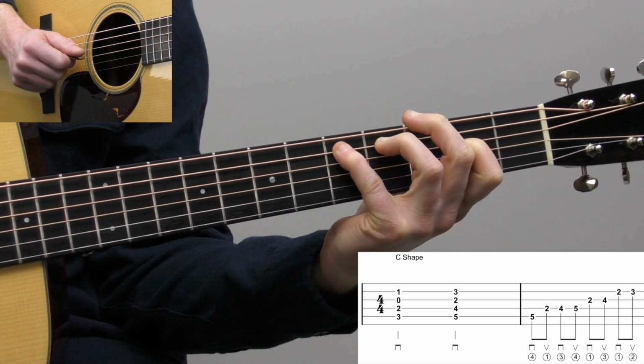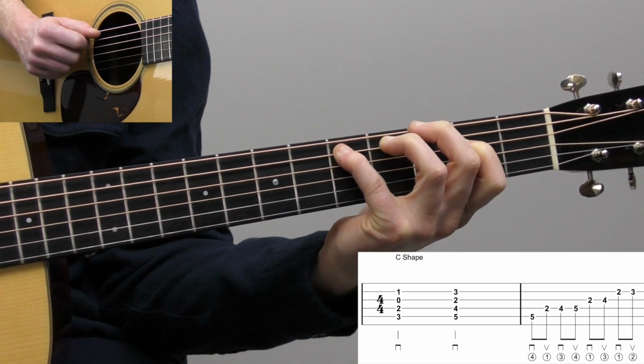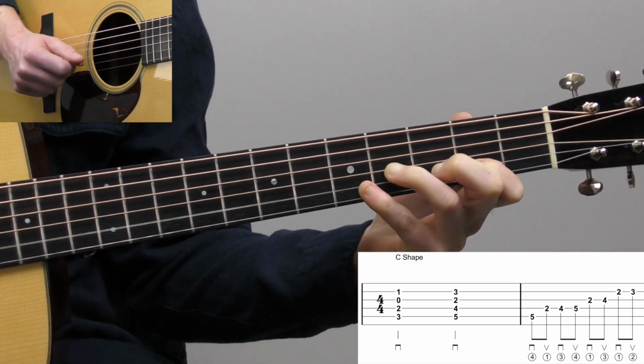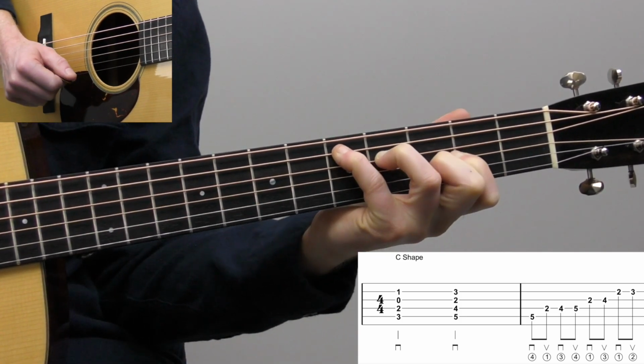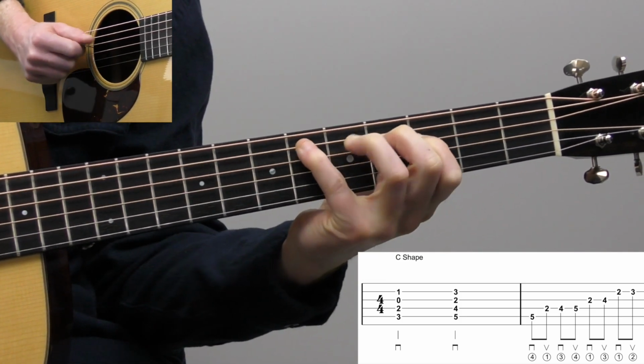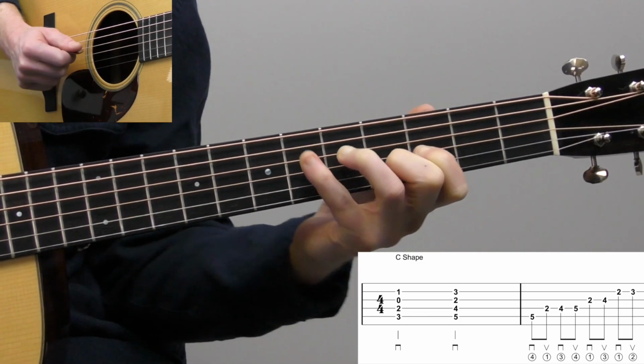Remember, we're doing it closed, no open strings. Because now I can move it wherever I want. I don't even have to know what chord it is.